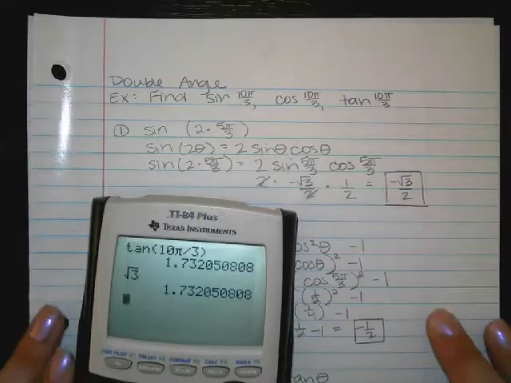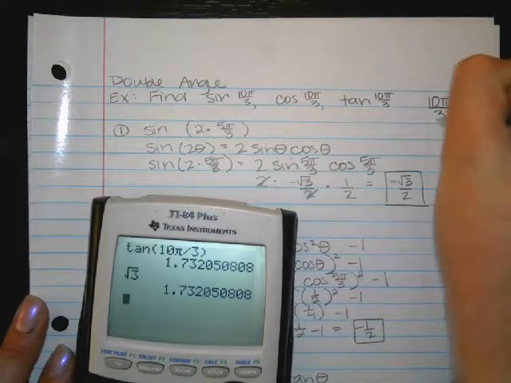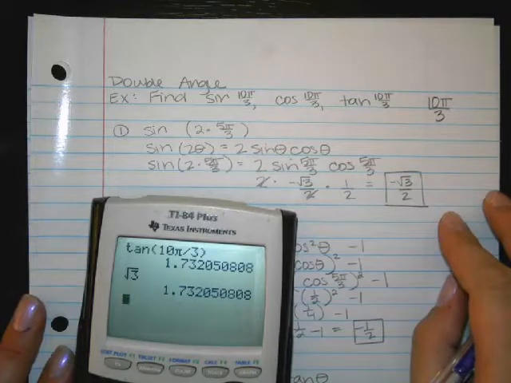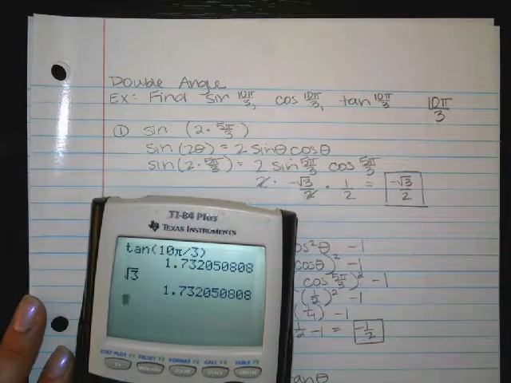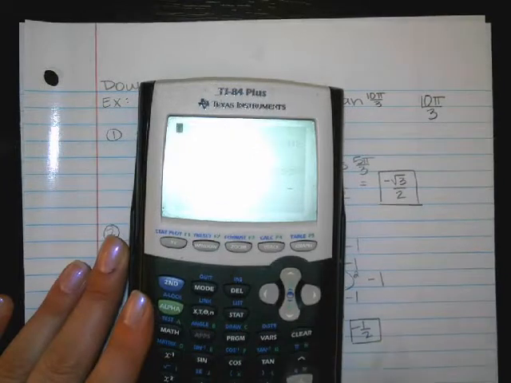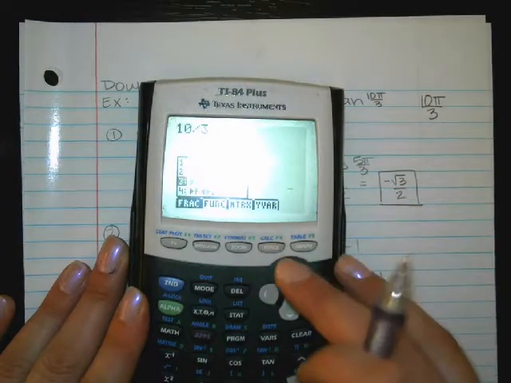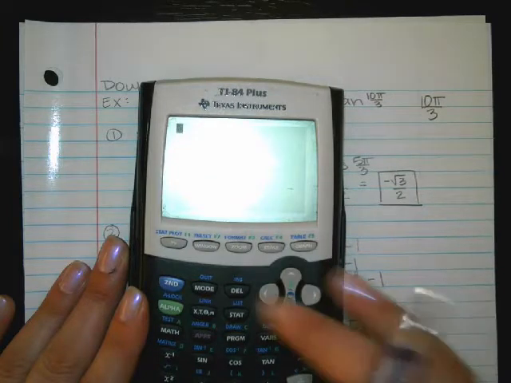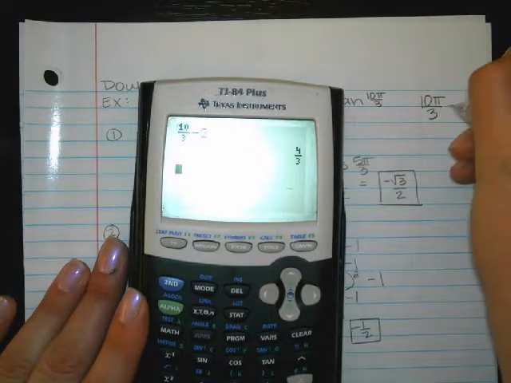All right, so we were looking at 10 pi thirds. 10 pi thirds is bigger than 2 pi, so it's not on the unit circle. But what happens if we find a coterminal angle? How do we find a coterminal angle for 10 pi thirds? Subtract. So we're going to do 10 thirds, and we're going to subtract off 2, and that's actually 4 pi thirds.